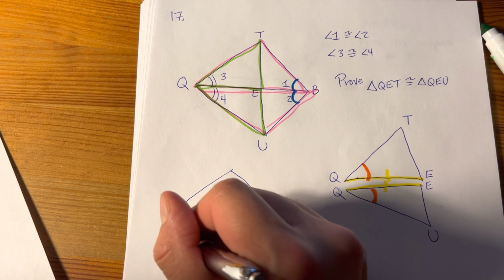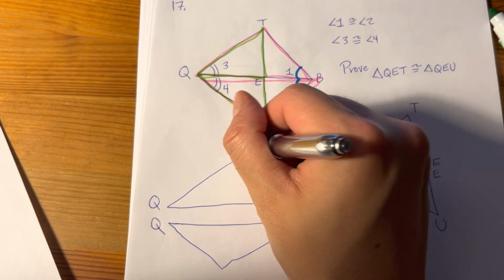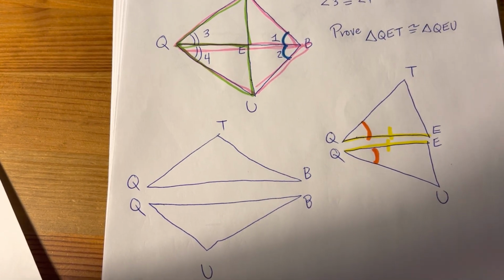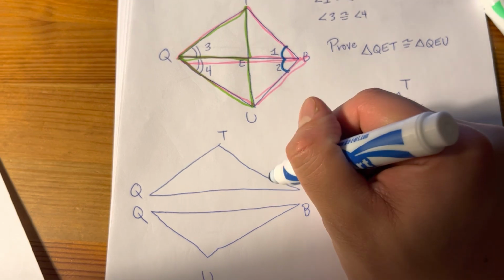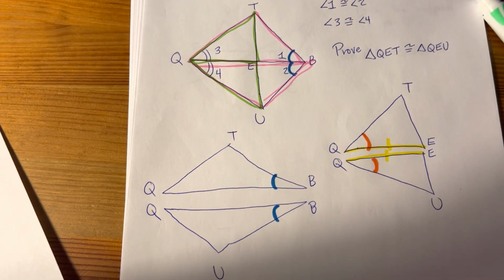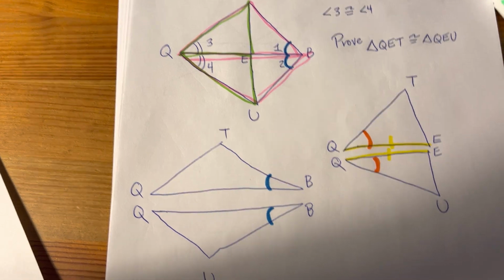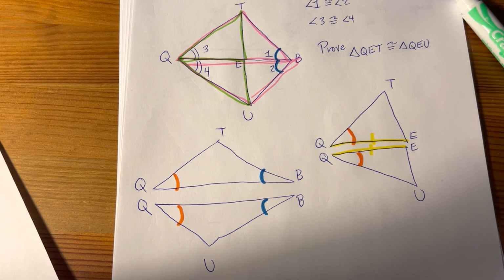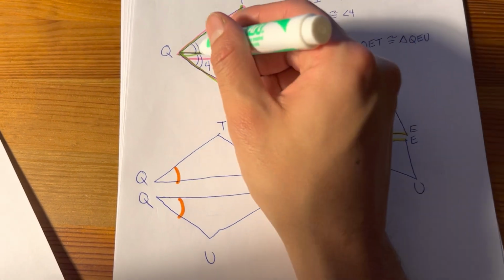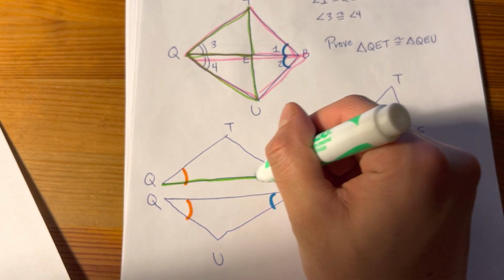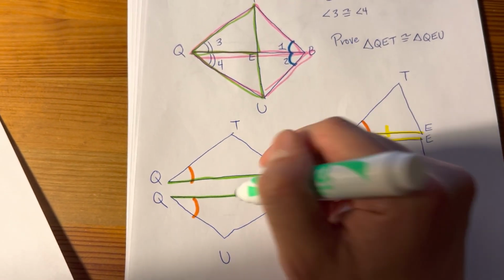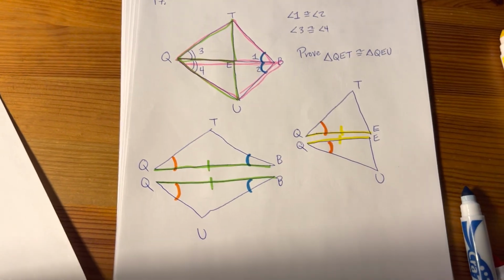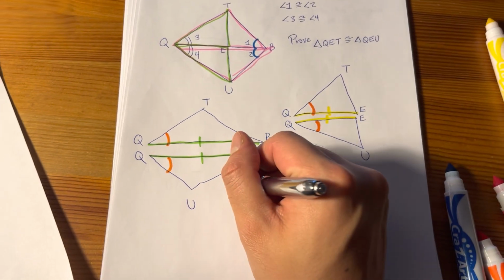I'm going to draw them right here. Big pink triangles. So this is Q, this is Q, this is T, this is U, and this is B, this is B. All right, I know that this is angle 1 and this angle 2, and they're congruent to each other. I know that these two angles, 3 and 4, are congruent to each other. And I also know that they share this side right here, QB. QB is congruent to QB. So, did I prove that these big pink triangles are congruent? I'm trying to zoom out so you can see. Yes, I did.